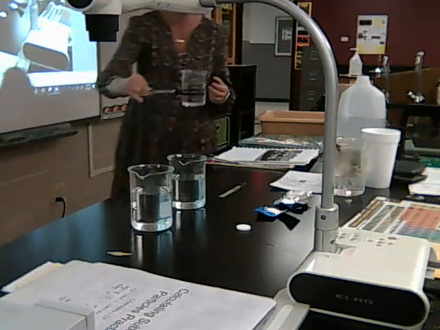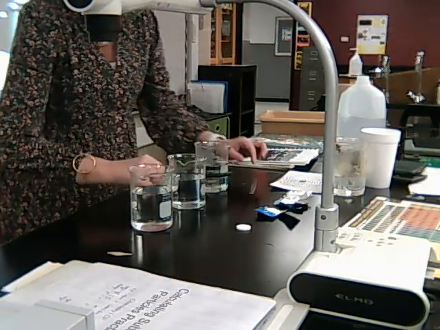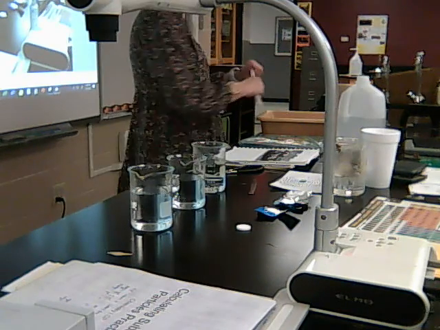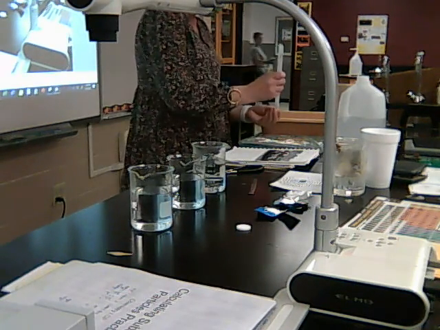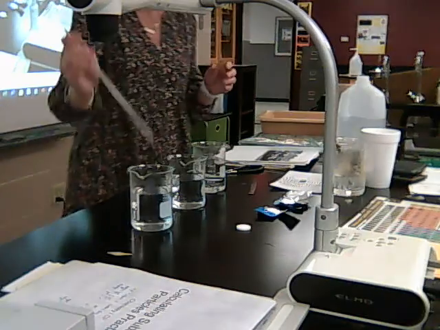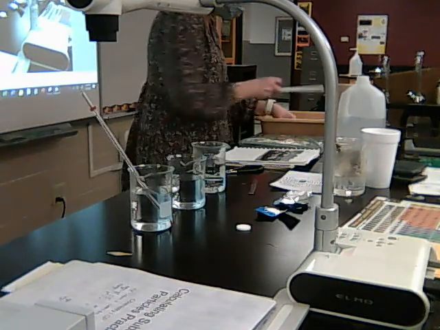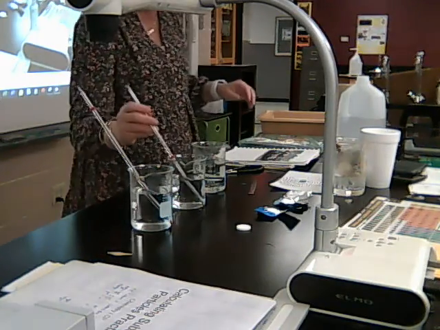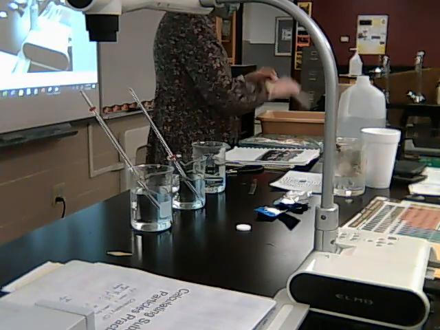So there's my hot. Okay. So now I guess I need to see exactly what temperature they are. So I'll have some thermometers here, just so we can kind of see what temperatures we're dealing with here. I'm going to go ahead and use a different thermometer for each one, just to save some time.